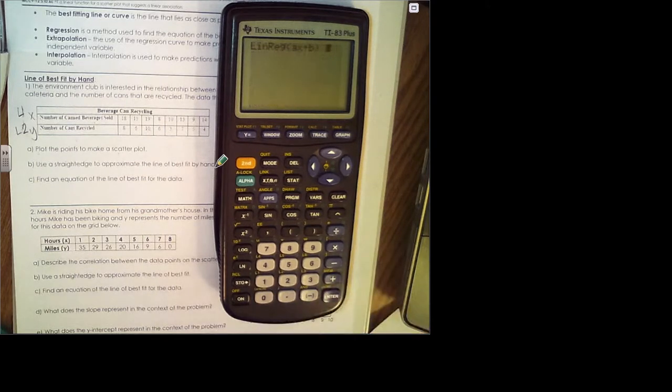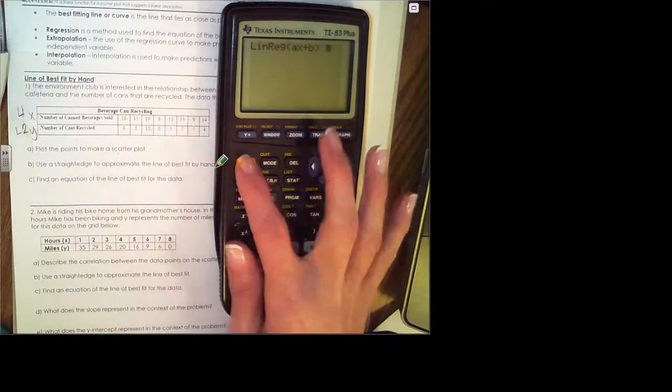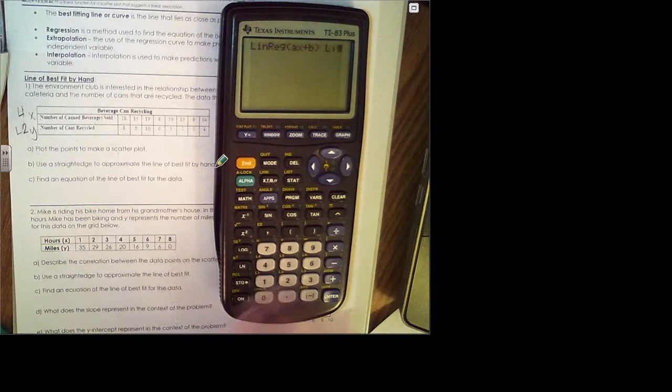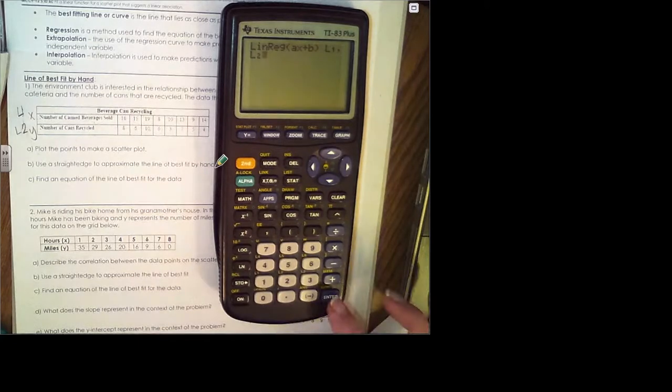So I hit enter. Now it's going to tell me, okay, where are my ordered pairs? We had them in list 1, and remember you have to put the comma. If you don't put the comma, it's not going to do it. And then list 2. And then hit enter. And now it tells me that a is 0.387, b is 0.991. Okay, round to the hundredths, so I get y is equal to 0.39x plus 0.99.